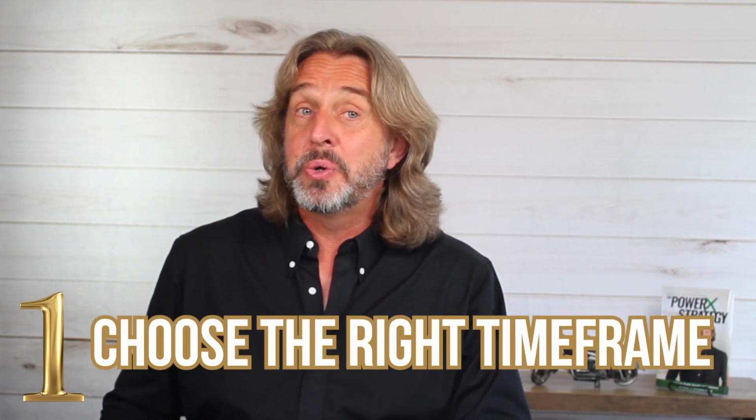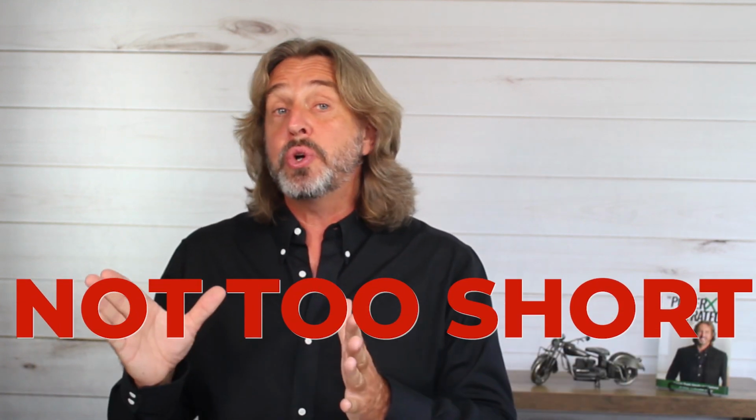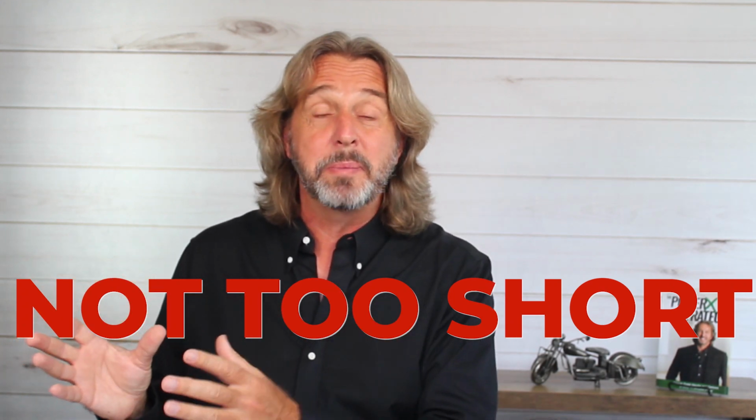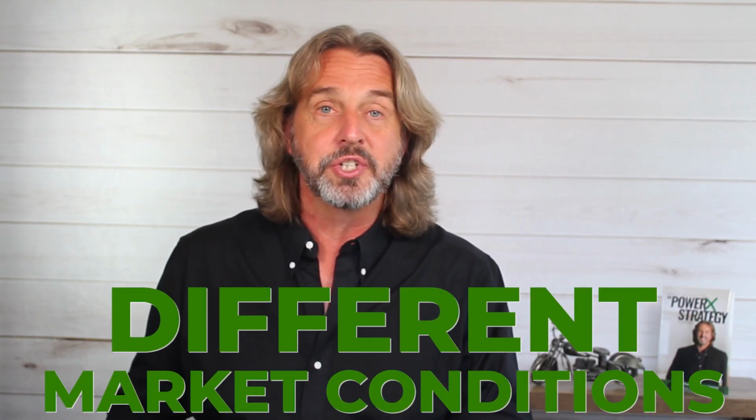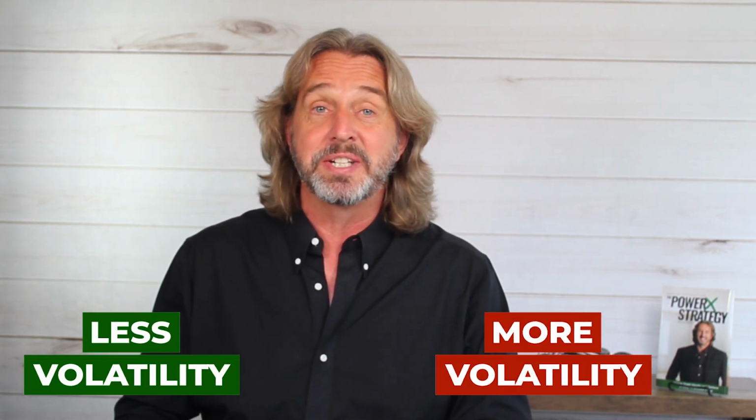Okay, so now let's talk about the 3 tips for backtesting. First of all, tip number 1, you have to choose the right time frame. Not too short. You cannot just look back over the last week, because this way you don't have enough data. You want to look back long enough that you also have different market conditions. You want to have market conditions where the market is going up, where it is going down, where it is going sideways. You want to have a market that has more volatility and that has less volatility. This way, you know exactly how a strategy performs in different market conditions.